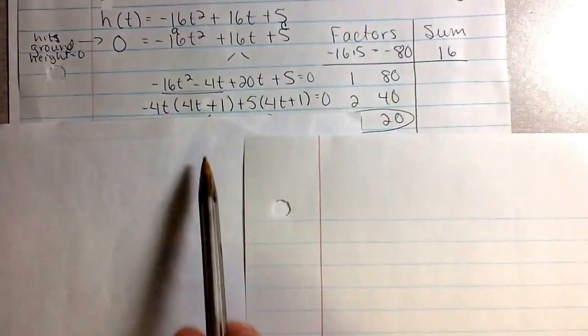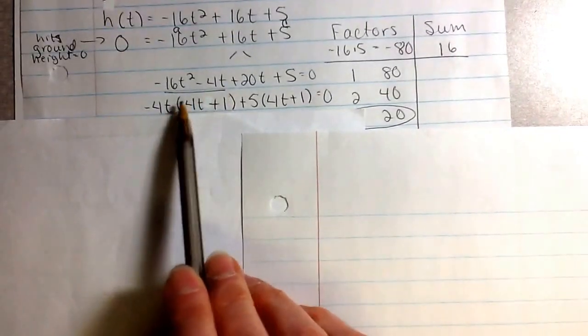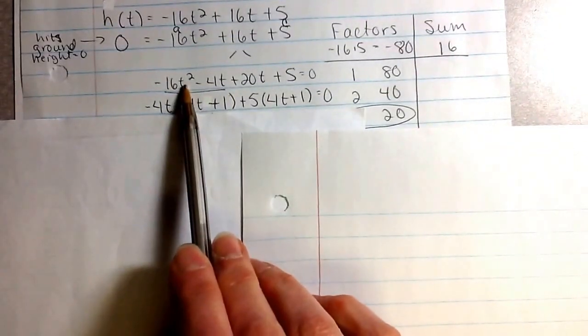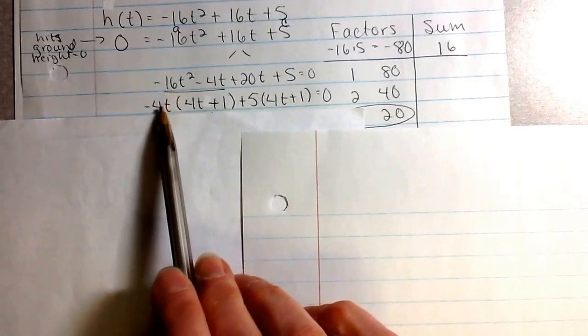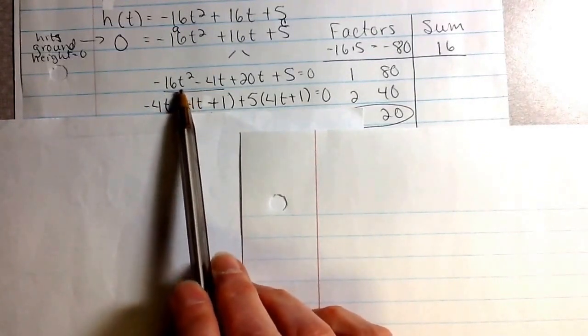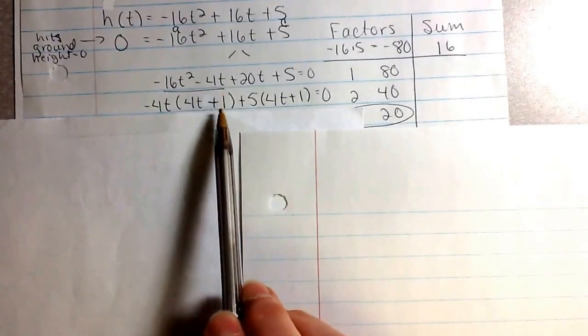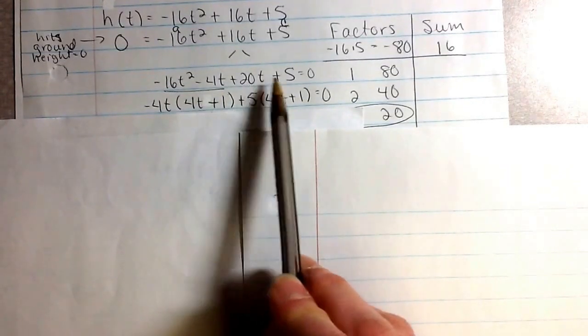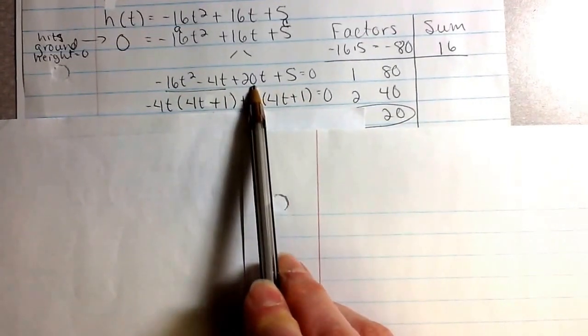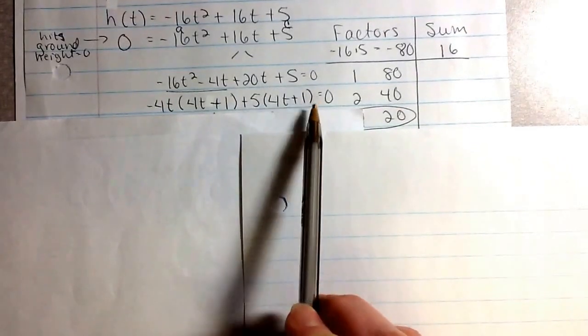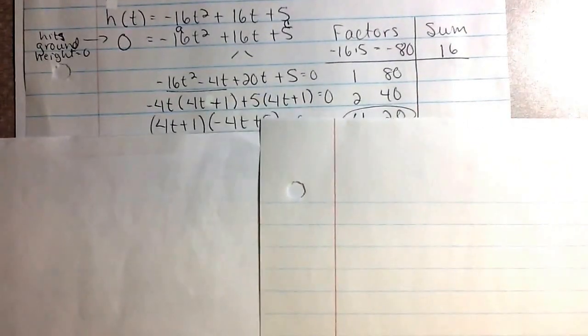And when we do that, we can divide both of these by negative 4t. You want this to be a positive, so that's why we're dividing by a negative 4t. Dividing this by negative 4t gives us 4t, and dividing this by negative 4t gives us a plus 1. Here we can pull a 5 out of both of them, and when we do, we divide that by 5 and that by 5. We have that set equal to 0.